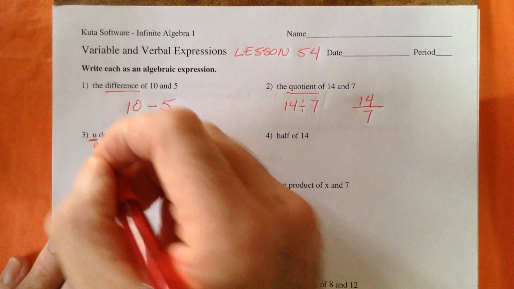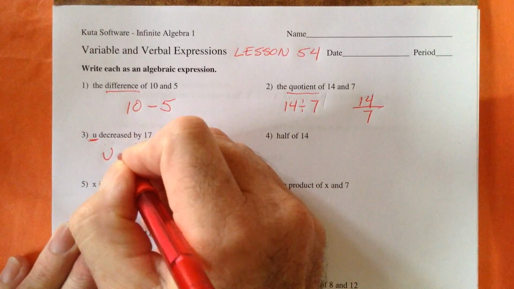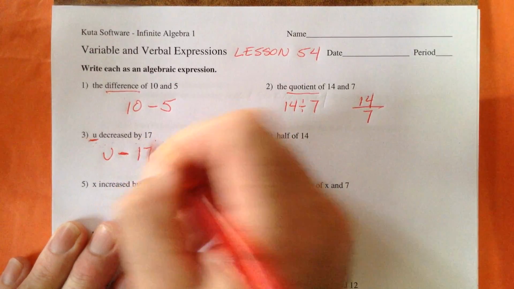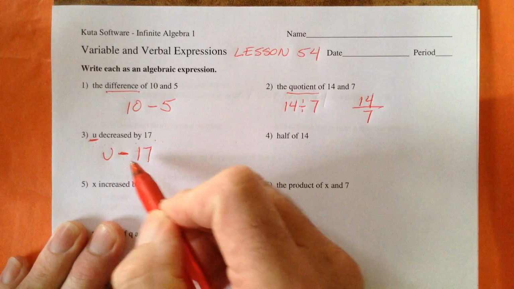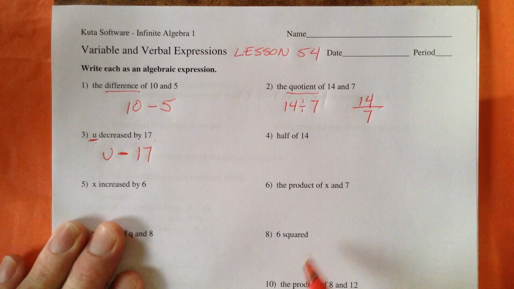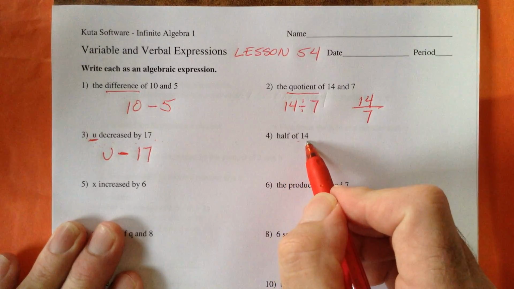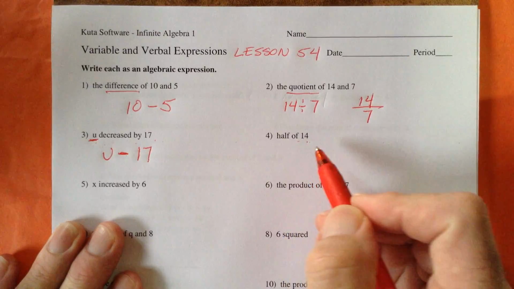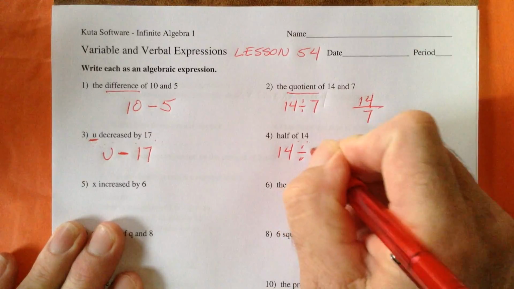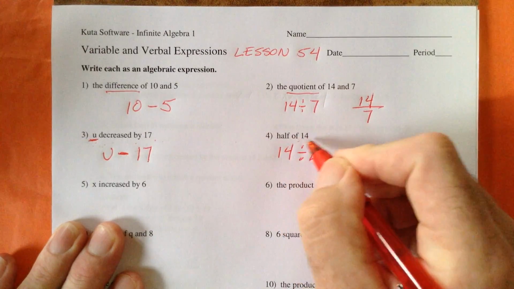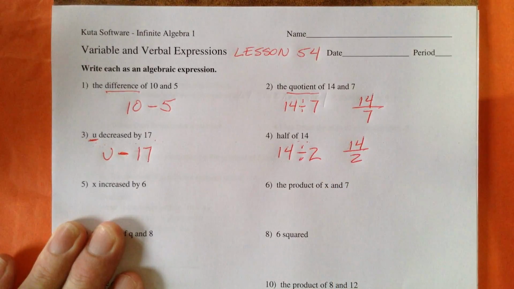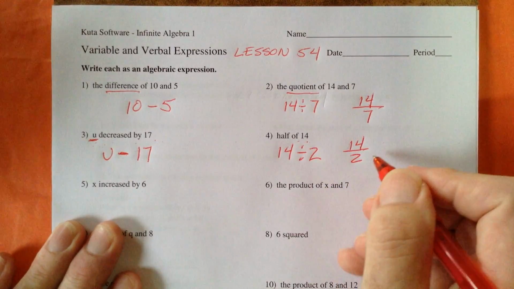Now in the book too, they'll say like some number decreased by 17, or here they have u decrease. Decrease means minus 17. So this will be some number subtract 17, decrease by 17. Or here you got half of 14, so that can be written as 14 divided by 2. Half of 14, or you can do 14 divided by 2.